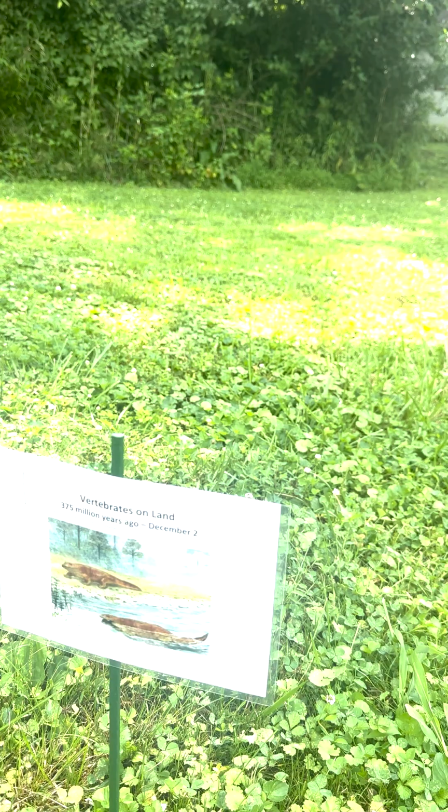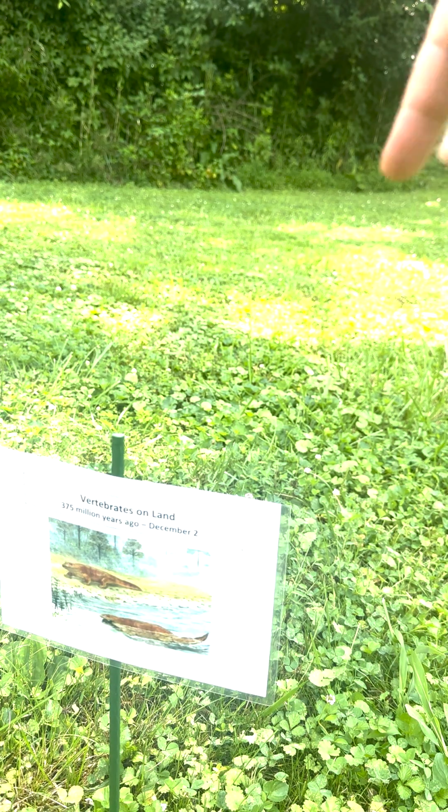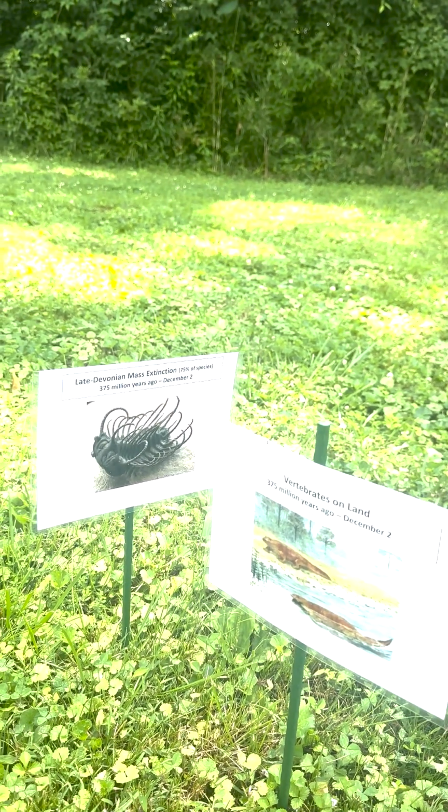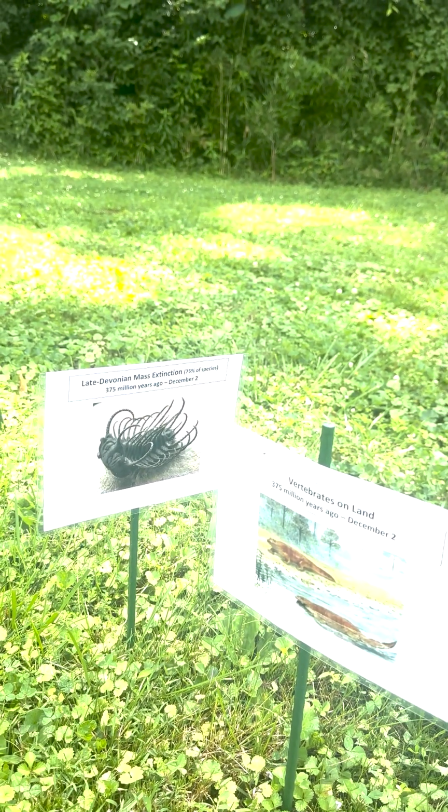Right here at the 91.8 meter mark, we hit a double header on December 2nd. So these both are together, December 2nd. This is when pioneering four-legged fish-like creatures, our incredibly distant ancestors, officially hauled themselves out of the water and began adapting to life on shore.